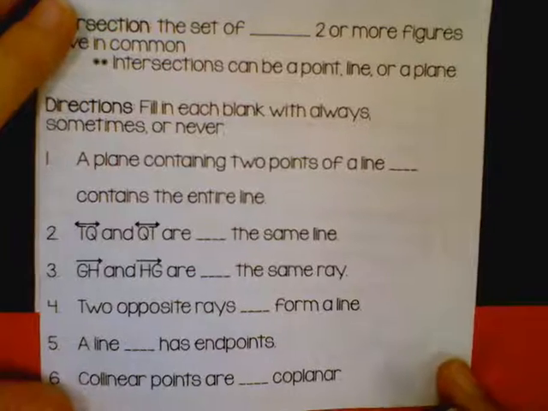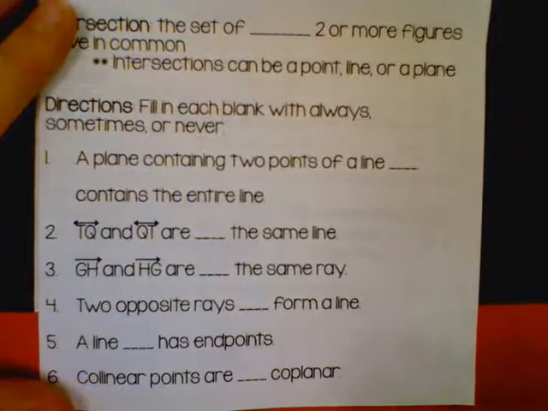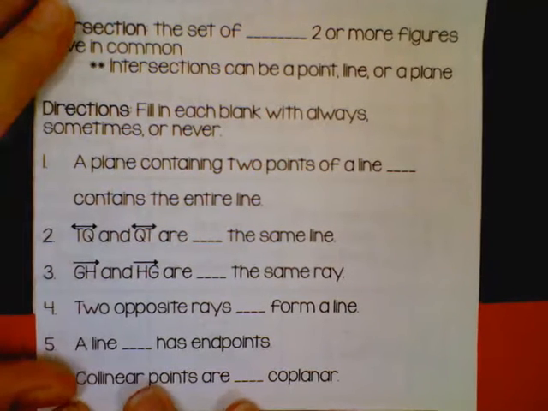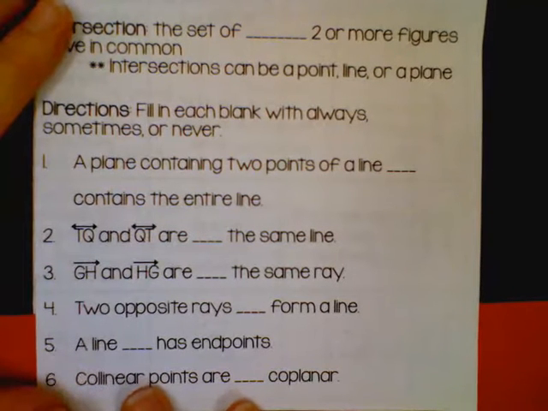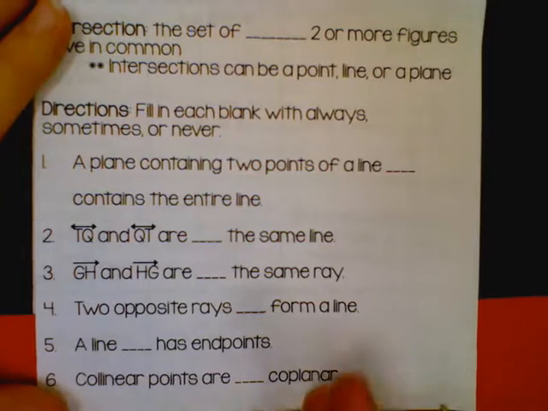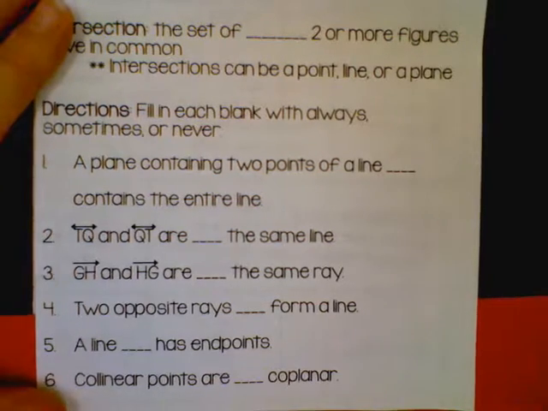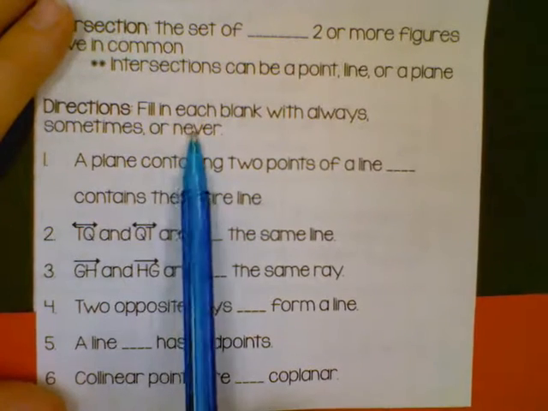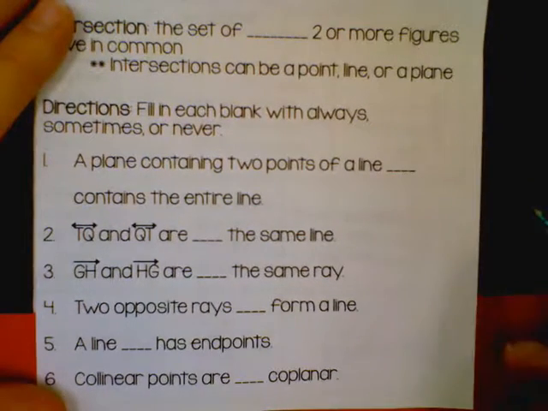So sometimes with these always, sometimes, or never questions, it helps if you draw a picture to really visualize what's going on, okay? So if you can think of a counterexample or a time it wouldn't be true, then that means that it's not always true, okay? If it happens once but not always, it would be sometimes, and then if it can never happen, it's never, okay?